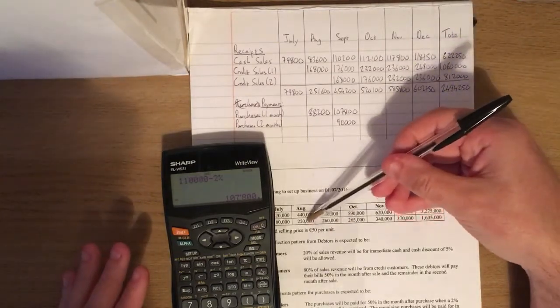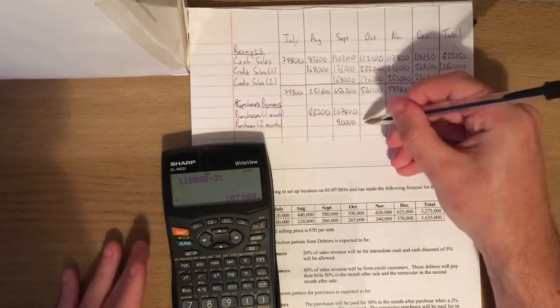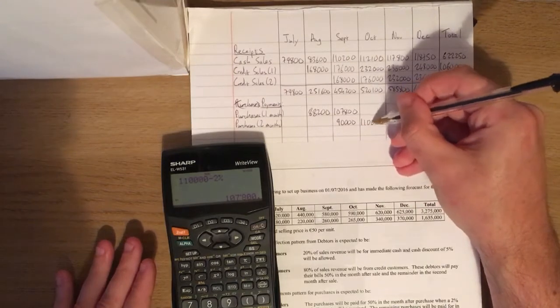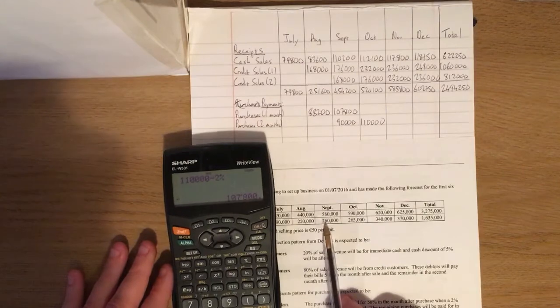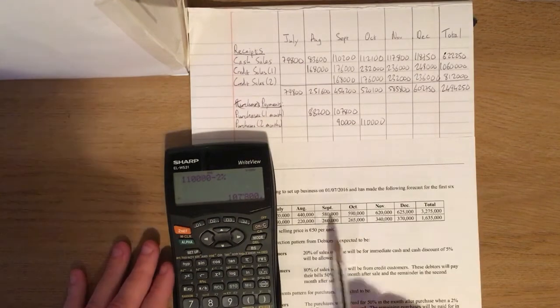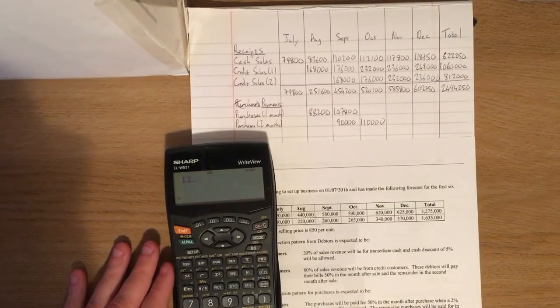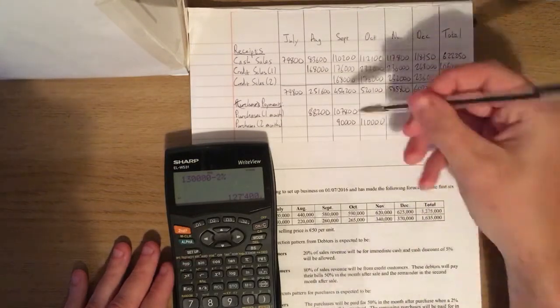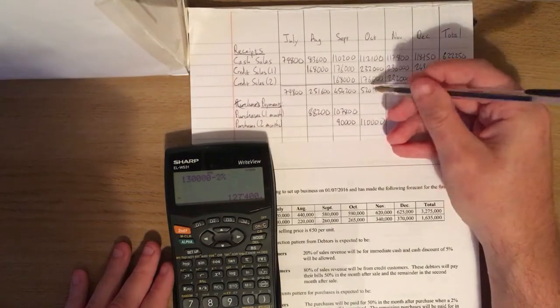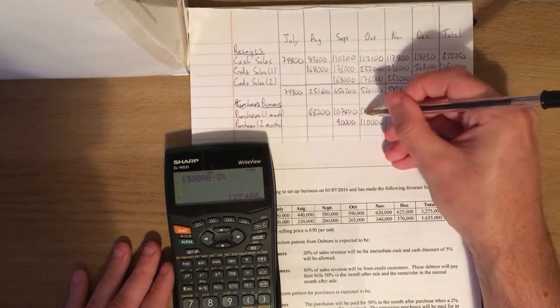So it's just 50% of 220,000, which is 110,000. In September, 260,000. So 50% of that is 130,000. We get a 2% discount the month after. So that is in October, 127,400.